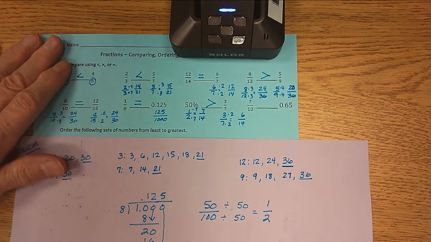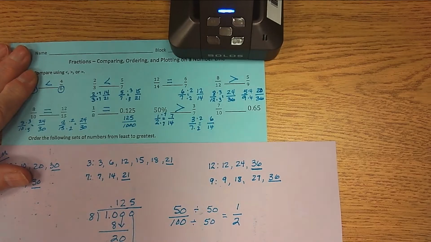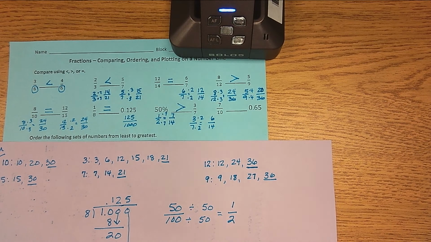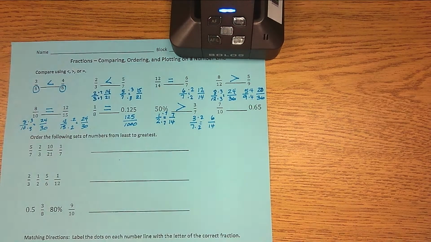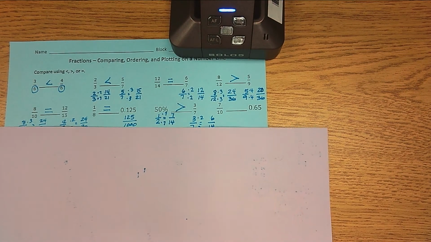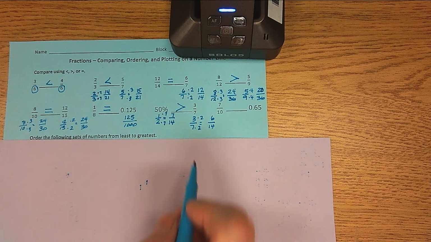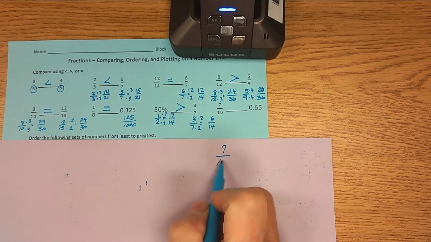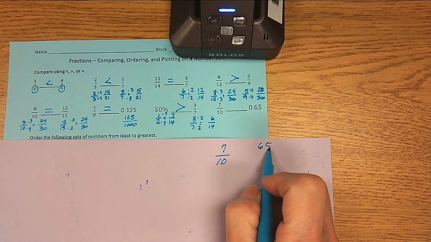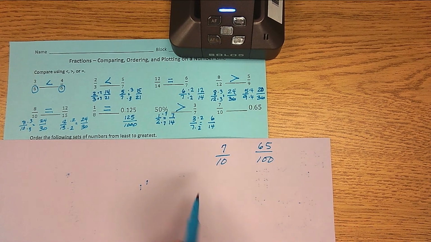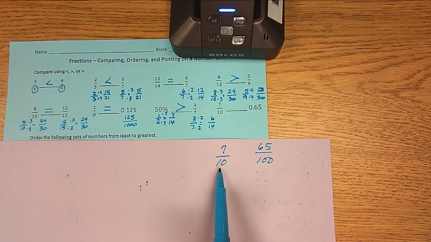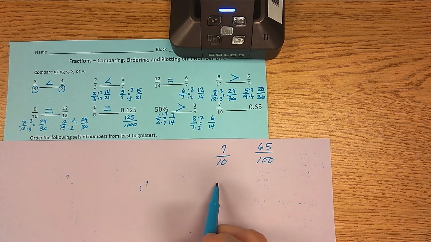All right, last one here then, 7/10 and 65/100. So I'm going to be comparing, let me get a fresh looking sheet of paper here. I'm going to be comparing 7/10 and 65/100. Well, I see that it would be very easy to multiply 10 by 10 to get 100 here. So that's the route I'm going to go. I'm going to make life easy for myself.